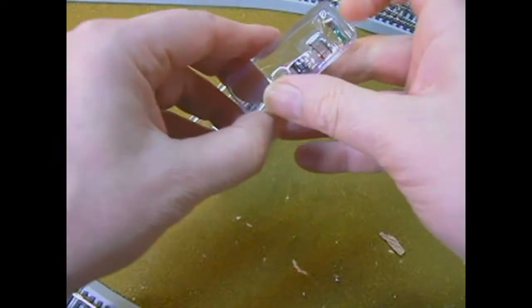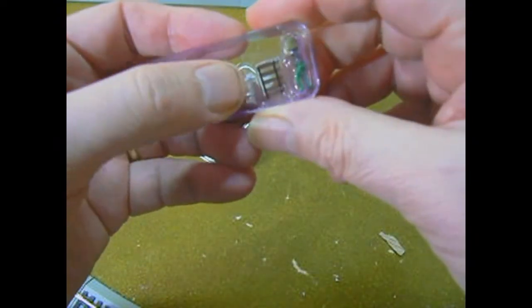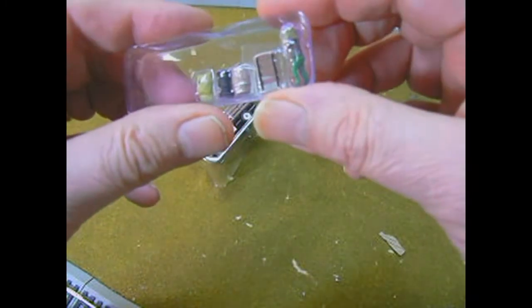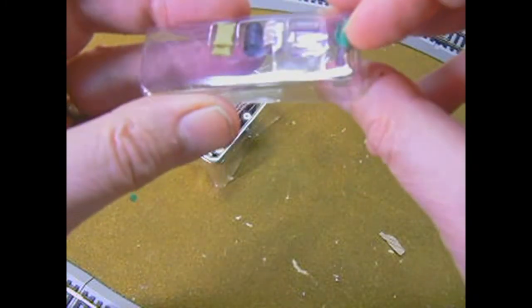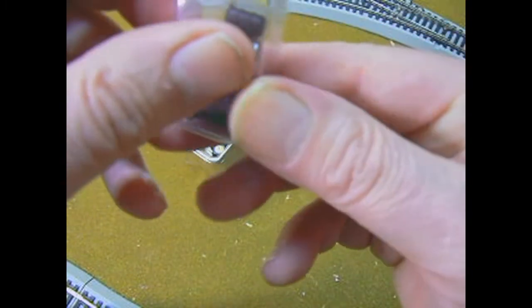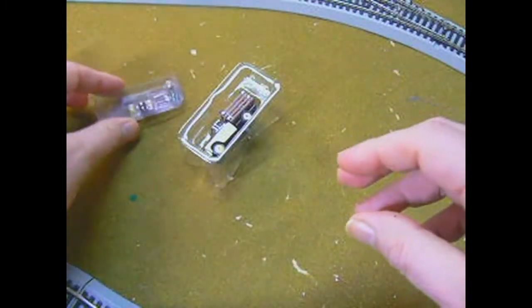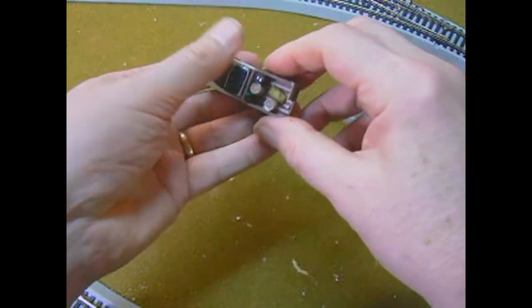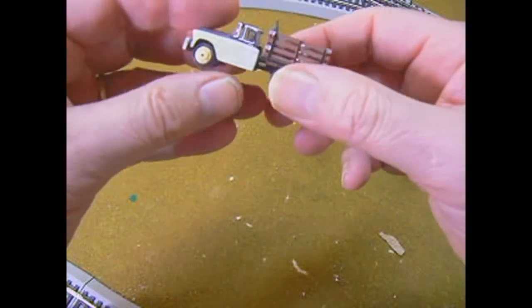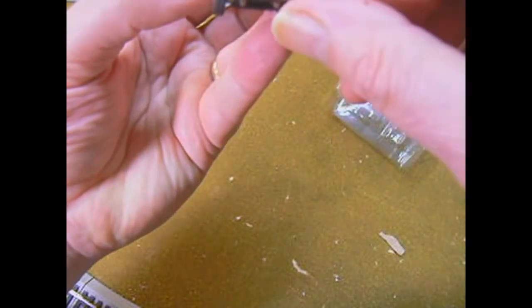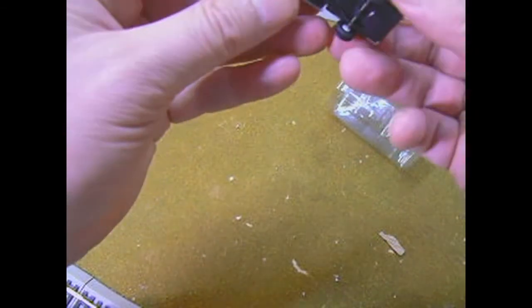Okay, so here there's a figure, and looks like a bookshelf, a barrel or two, and a couple of sacks. Okay, let's take a look at the truck. Okay, it's extremely lightweight. So here in the back of the truck, there's some more barrels and some more sacks.